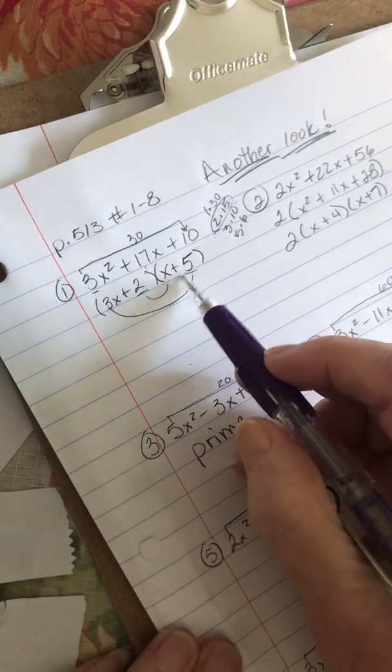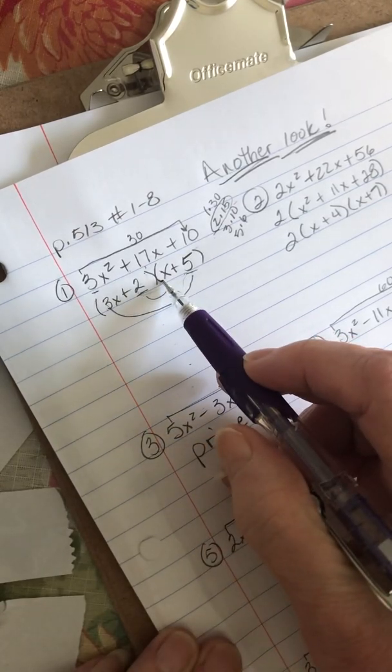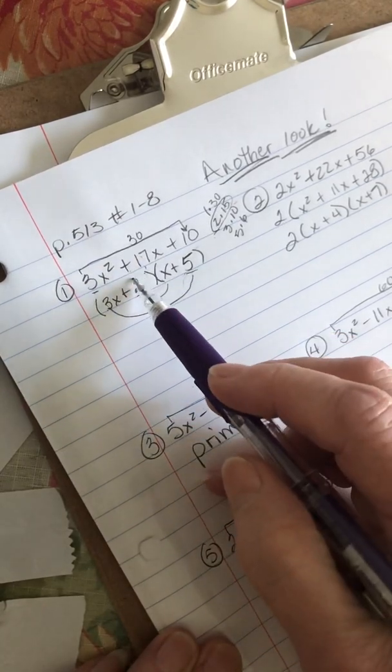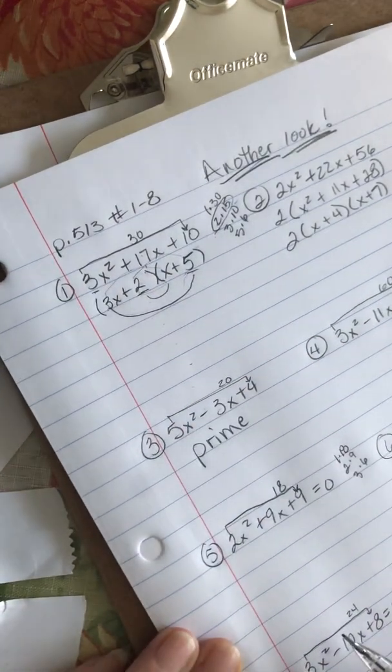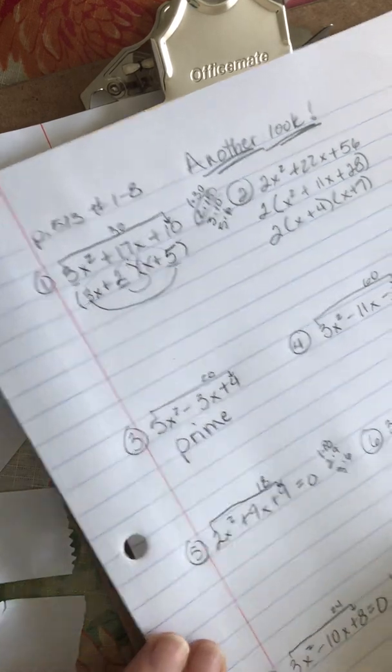3 times 5 is 15, 2 times x is 2x, 15 plus 2 is 17, 2 times 5 is 10, 3x times x is 3x squared. So sometimes using that you've got a prime can make it easier. So let's look at another one.